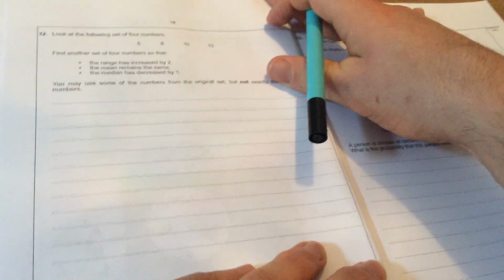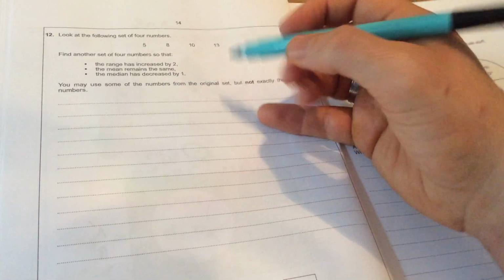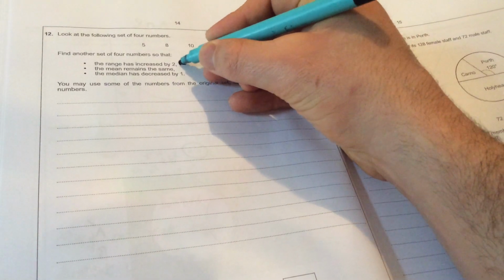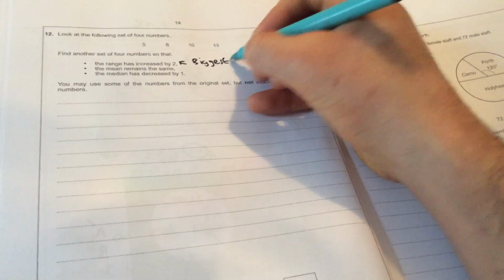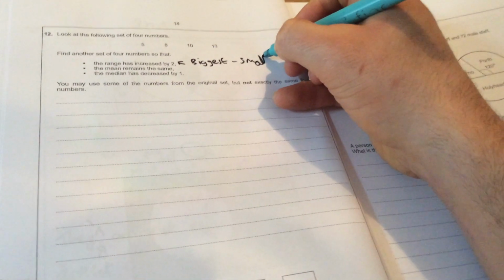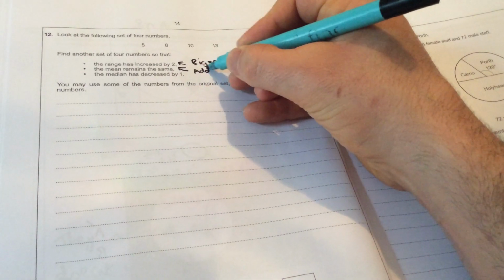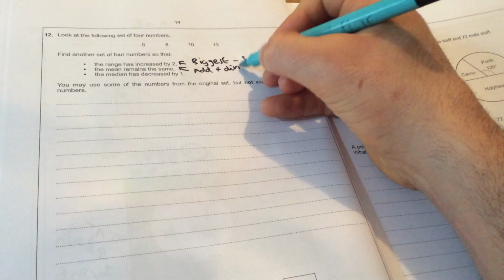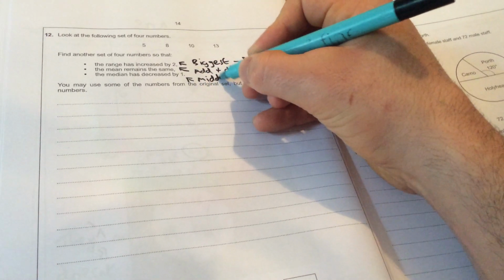Easy questions, okay? These are the kind of questions you want to be picking up marks on. Easy averages. Look at the following set of numbers. The range is increased by 2, the mean remains the same, and the median is decreased by 1. So the range is biggest take away smallest. I always do this on every question, just to give yourself a little bit of a chance. Write down what they mean. Mean, add and divide, and median, middle. I always do that at the start of every question.